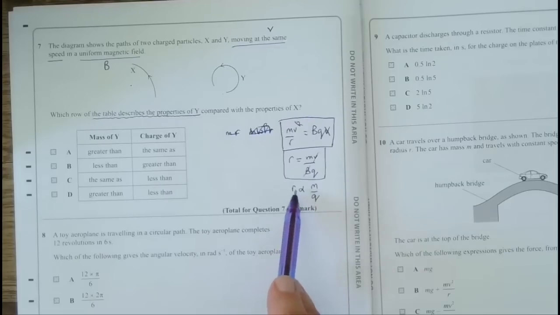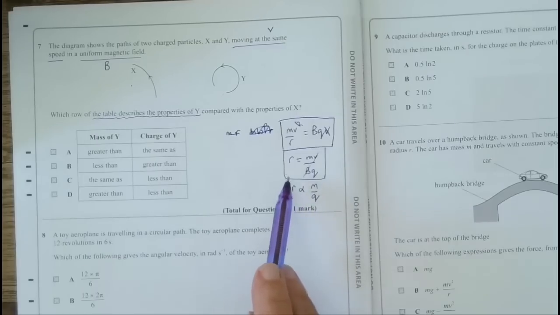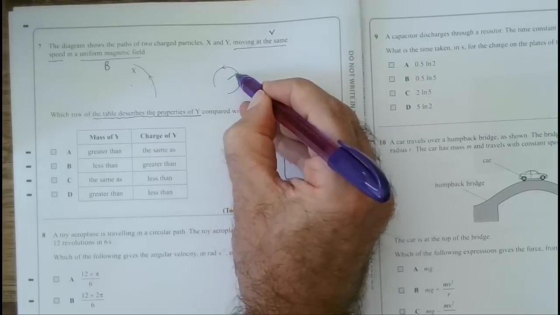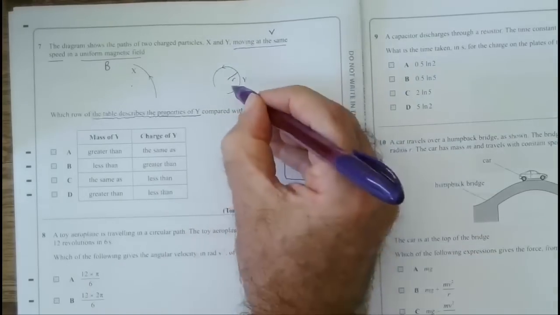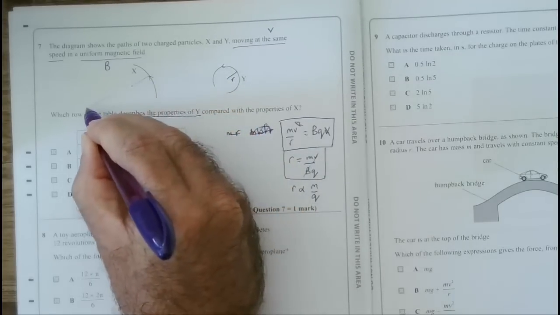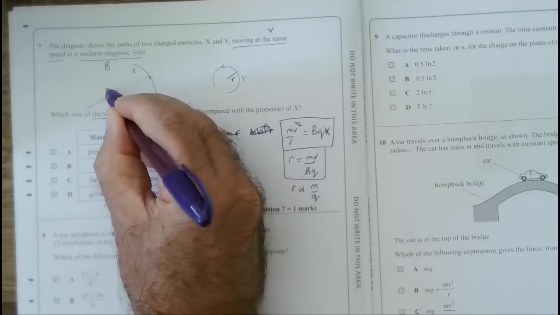In other words, if m is small, r will be small. And inversely, if charge is large, then r will be small. Now for Y, the radius of curvature is much smaller than for X, where the radius is much larger.